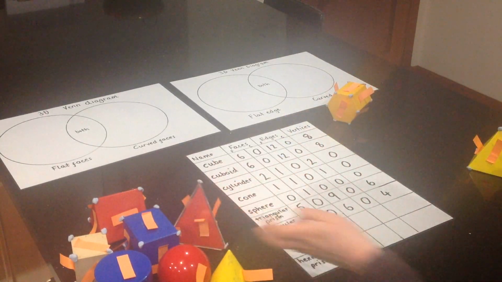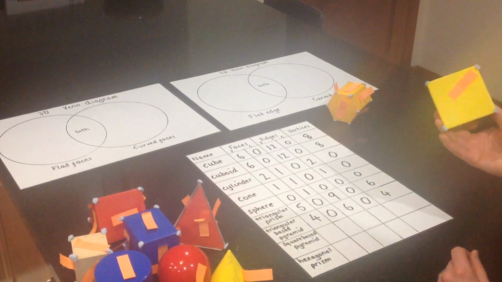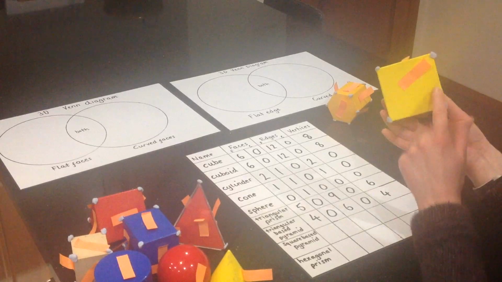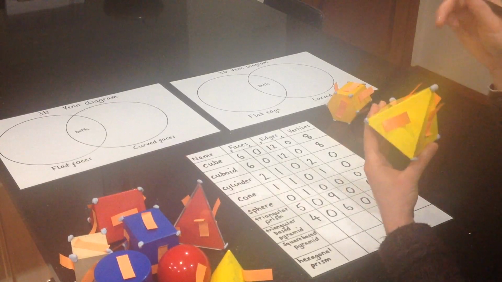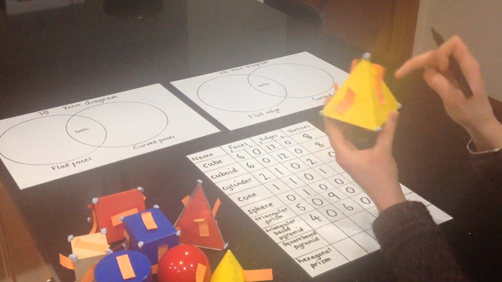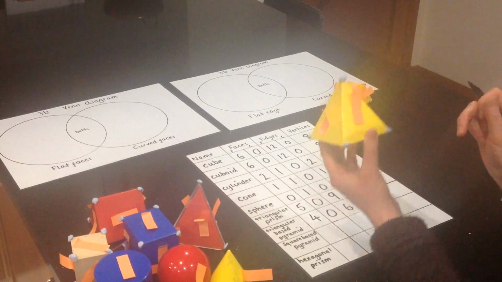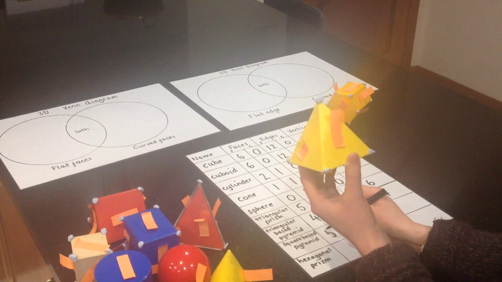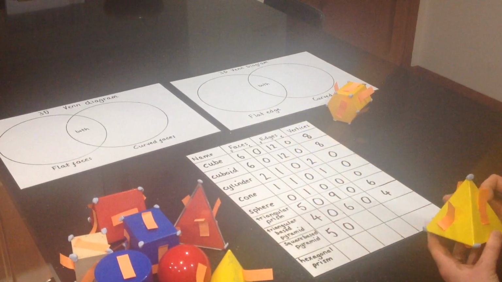Okay, moving on to our square based pyramid. Again, we've got 2 different 2D shapes. We've got a square on the bottom, and then at the top we've got 1, 2, 3, 4 triangles. So we've got 5 faces altogether, they're flat faces, no curved faces.